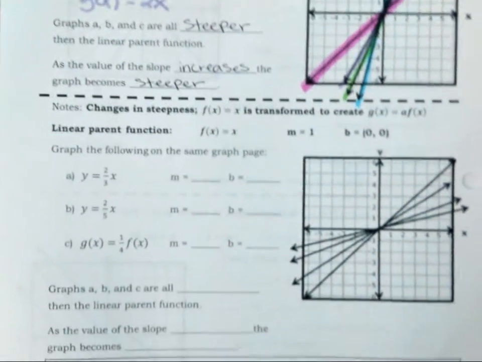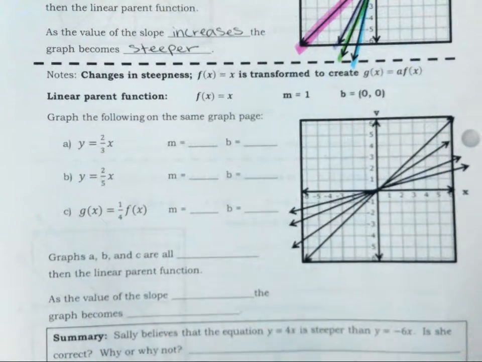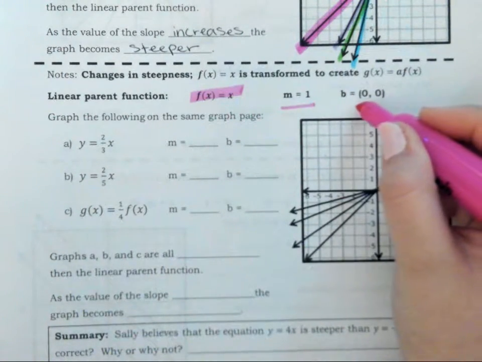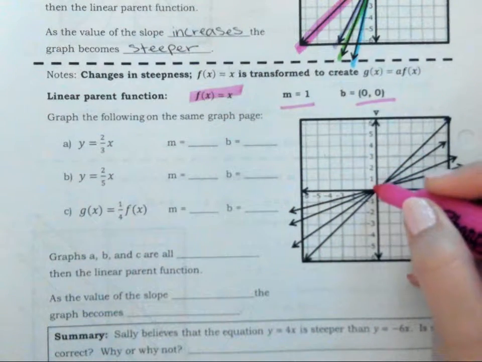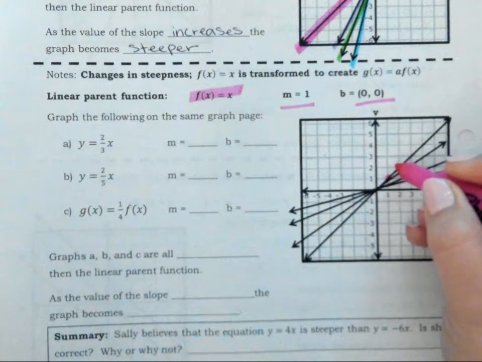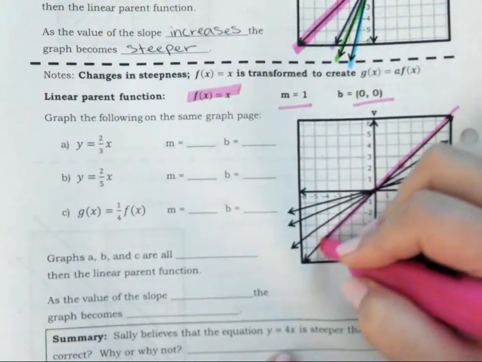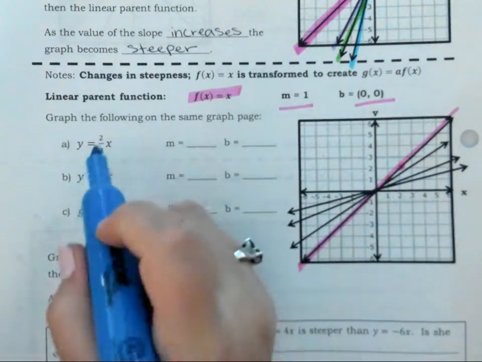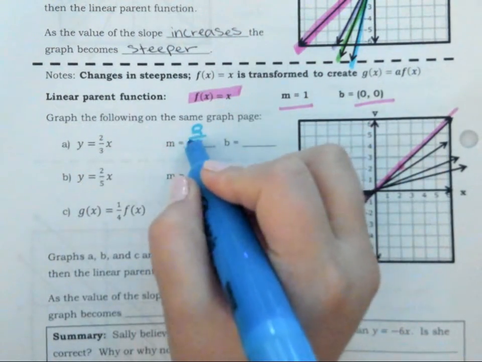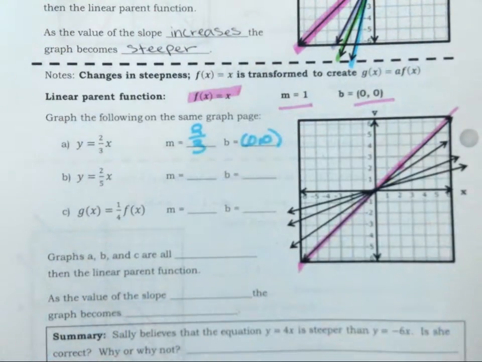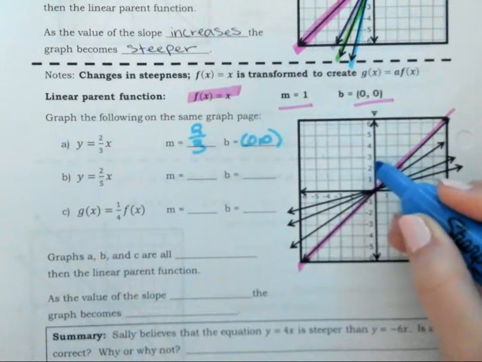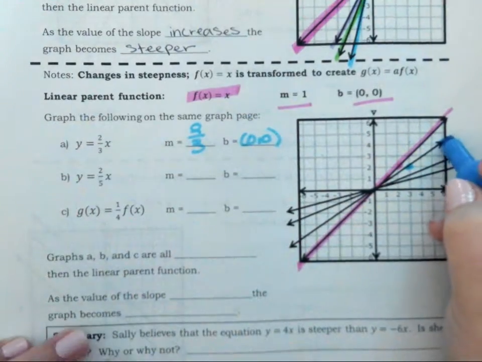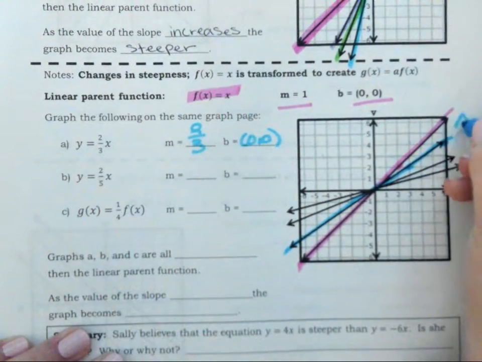All right, let's take a look at the second example. For this one, our parent function is the same. f of x is equal to x. So that means my slope is 1 and my y-intercept is (0, 0). So if I start at (0, 0) and I go up 1 over 1, up 1 over 1, here is my parent function. I'm going to highlight it again. All right. Now A, my slope is 2/3 and my y-intercept is still (0, 0). So I'm going to start at (0, 0) and go up 2 over 3, up 2 over 3. So this second line here is graph A.